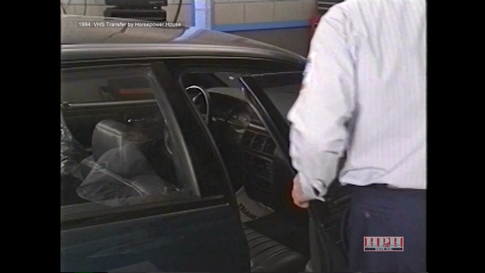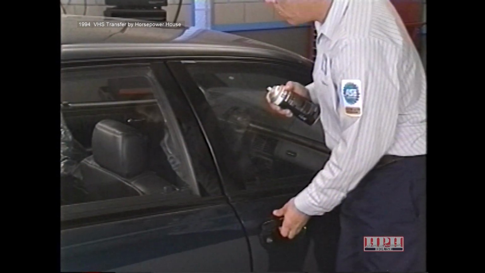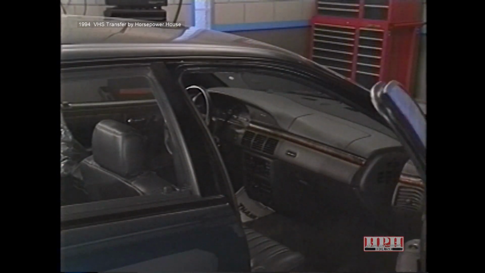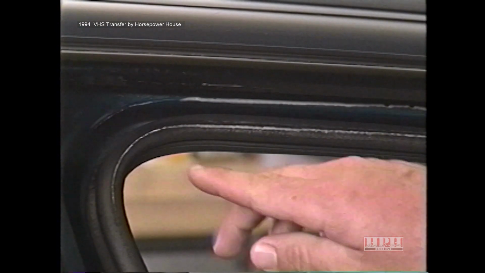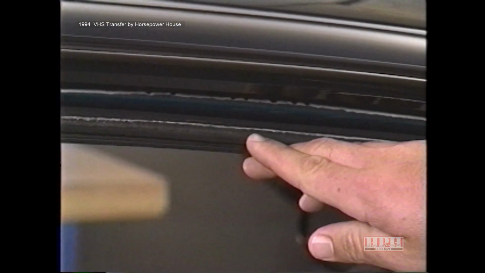Once the foamy window cleaner has settled, hold the door latch in the released position. Then slowly push the door closed and reopen it. Carefully examine the print of the window cleaner in the door opening. A gap or light trace in the print indicates poor weather strip contact at that point.